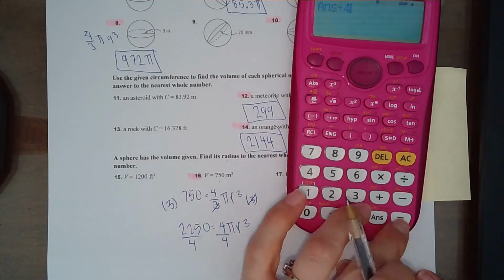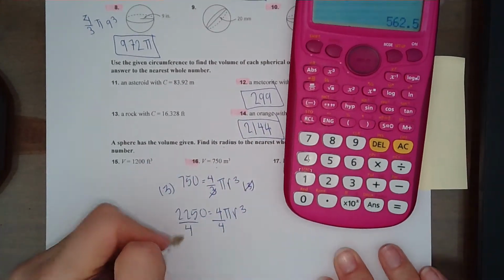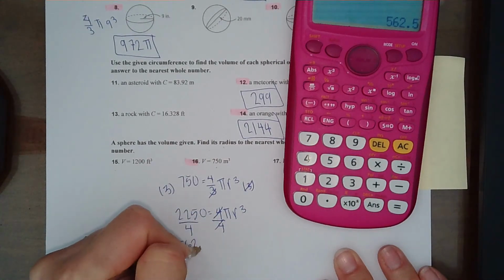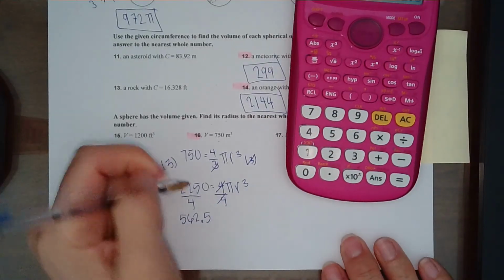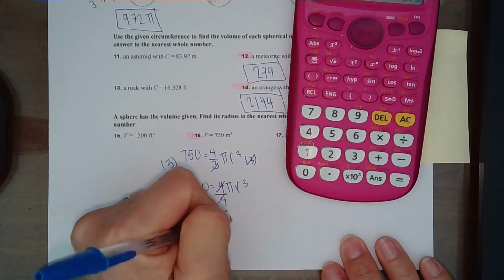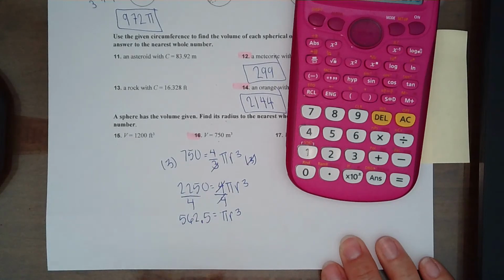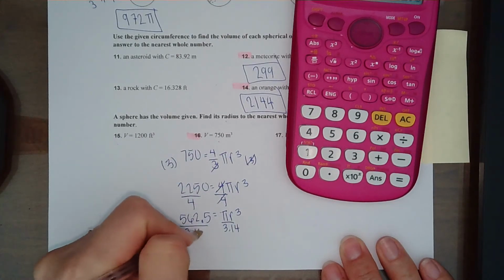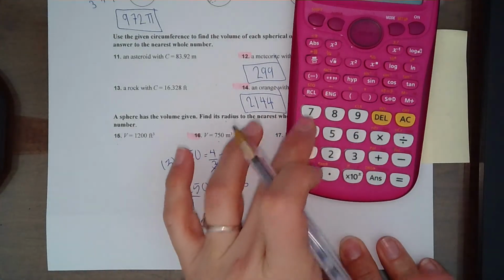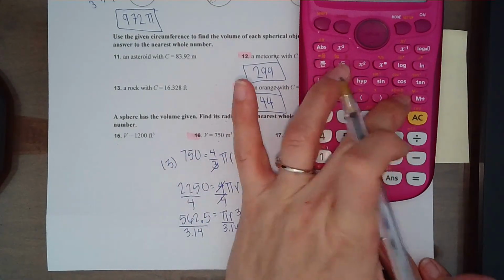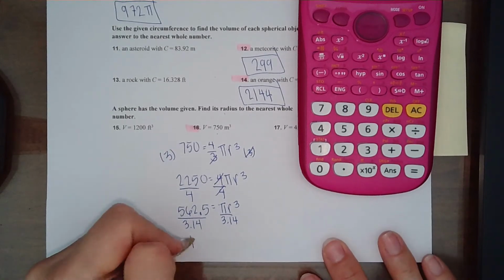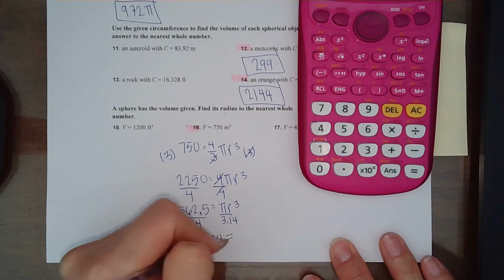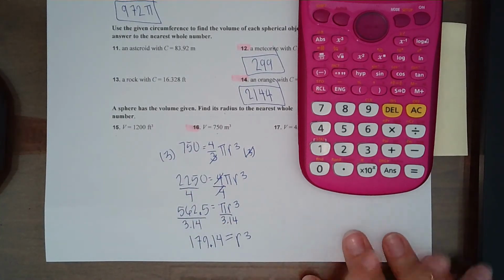The next thing I'll do is divide by 4 and divide by 4, and I get 562.5 equals pi r cubed. The next thing I'll do is divide by that pi, 3.14, and I'll get 179.14, that's a big repeating, we'll just say 179.14, equals my radius cubed.